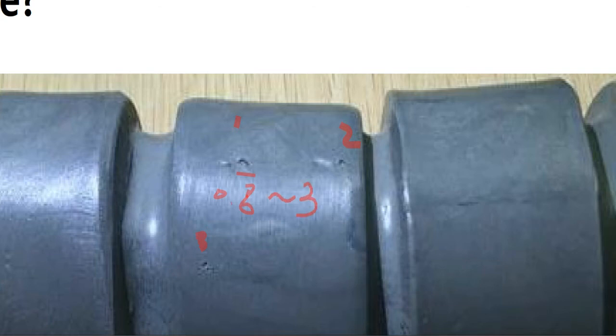If the length of discontinuity number 1 is in the range of 0.8 to 3 mm, count this one as a rejectable. Not yet reject, but count this one. And if discontinuity number 2 is again in the range of 0.8 and 3 mm, count this number 2.